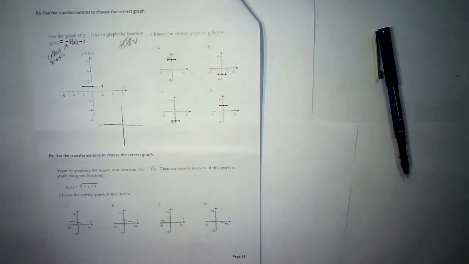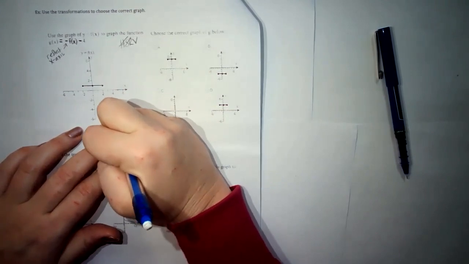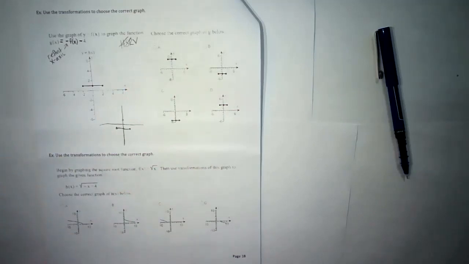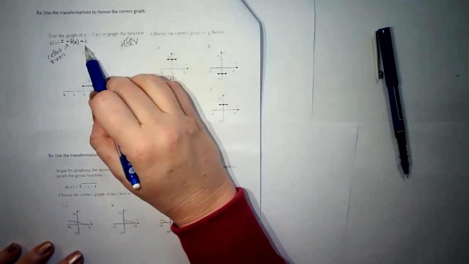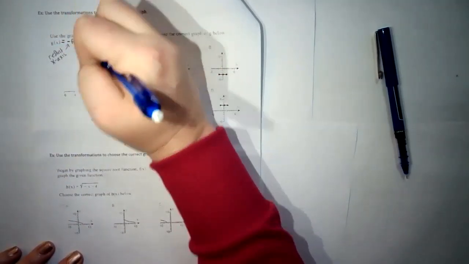To reflect about the x-axis, we're just going to fold it on the x-axis. So it's sitting up above the x. Where's it going to end up? Below the x. So it's just going to scooch right down here to the bottom. Good. He reflected. Now we have minus 4, so vertically we're going to go down 4.